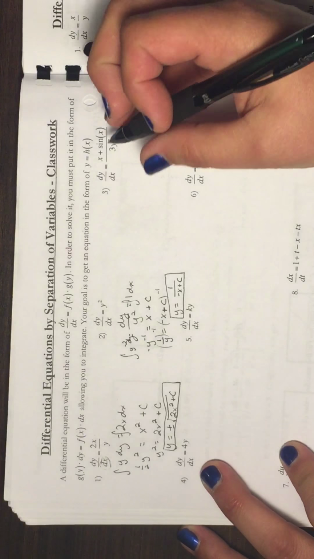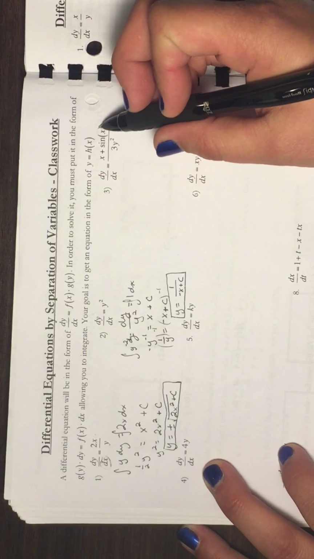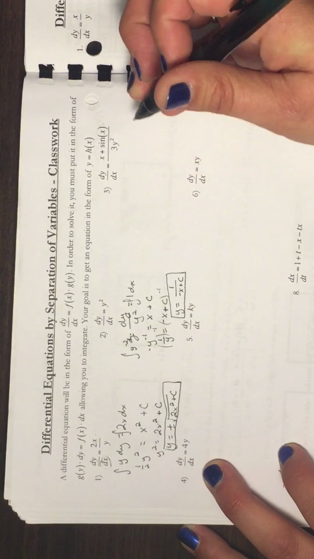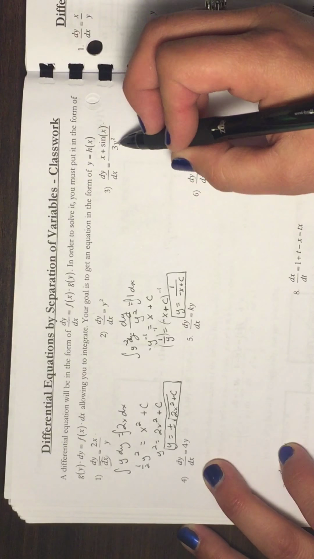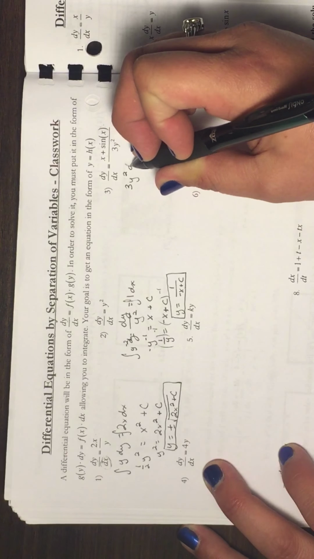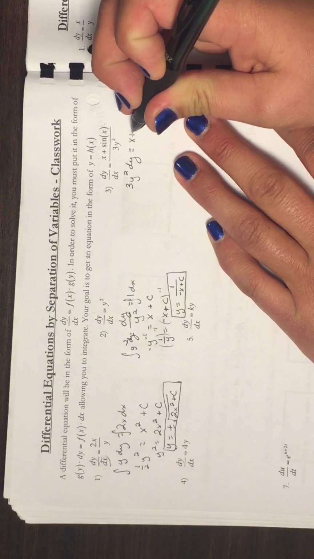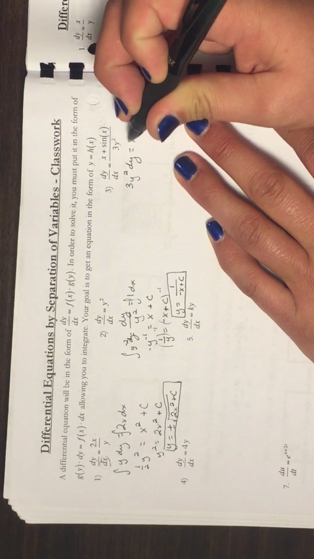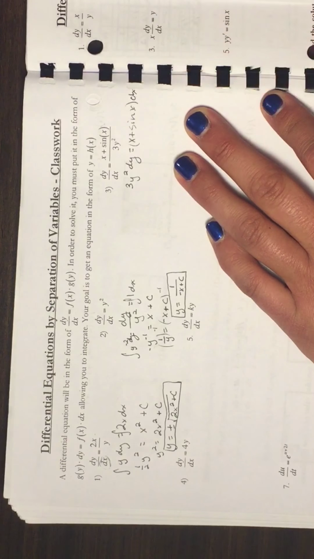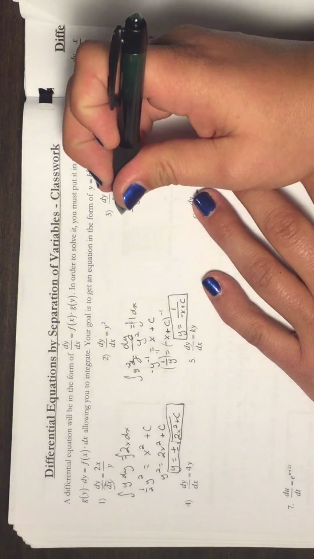Here we go. Looking at number 3. I've got dy dx, so we're going to separate them again. So this is all in terms of x, so I'm going to multiply by dx. This is in terms of dy, so I'm going to multiply by that. So that gives me 3y squared dy equals x plus sine x times dx.